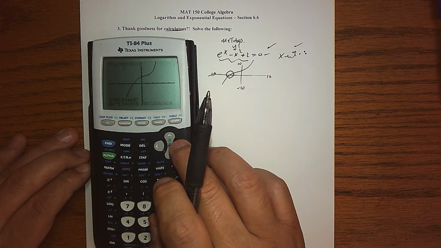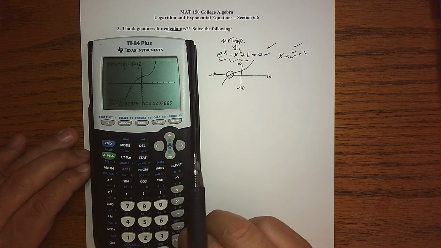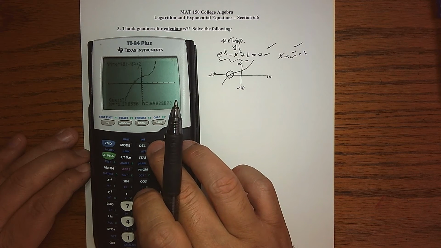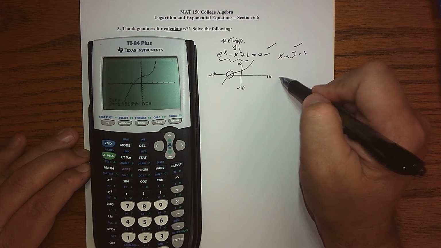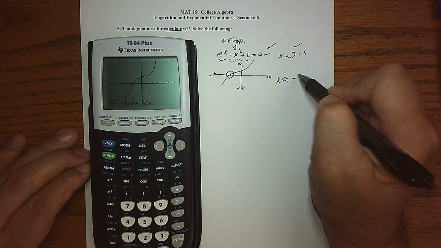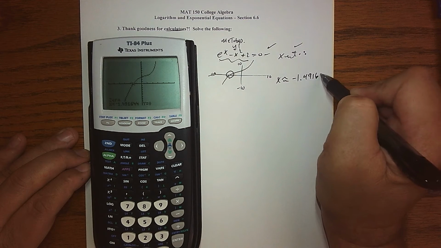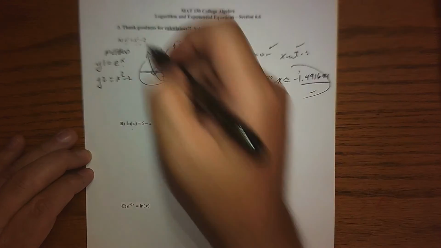So I'll go to the right, and then it's asking for a guess. That looks like a pretty good value right there. So when I press this in, it looks like x is -1.491644. And so that would be the solution to that equation.